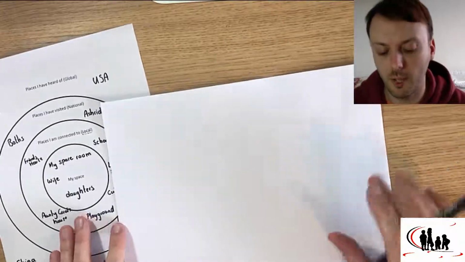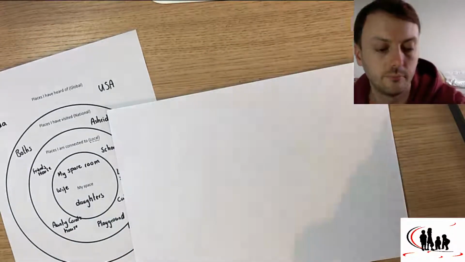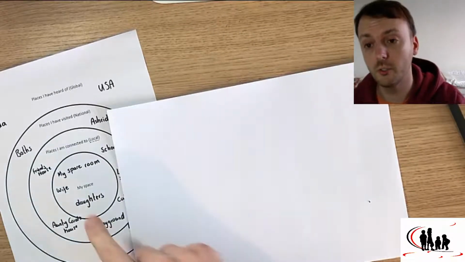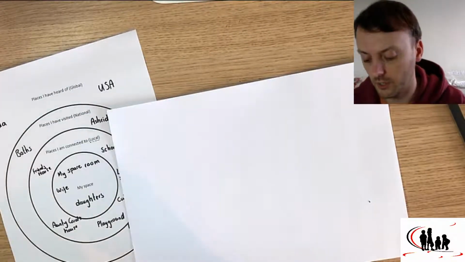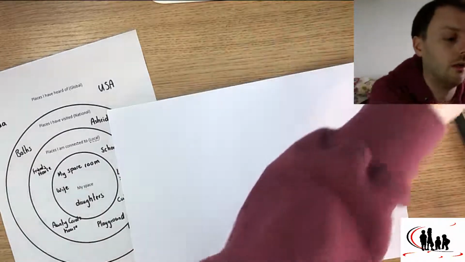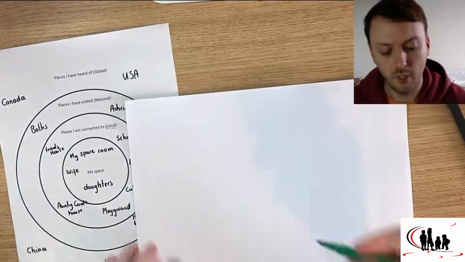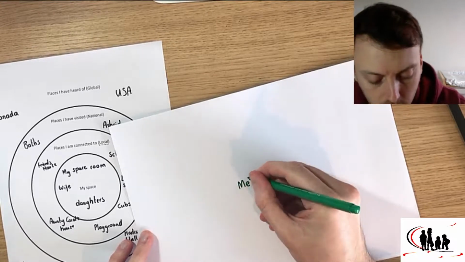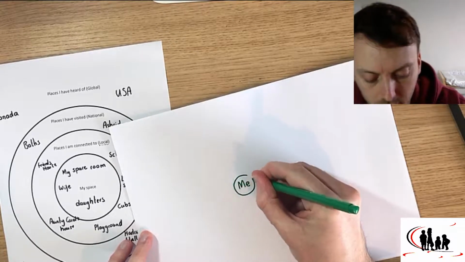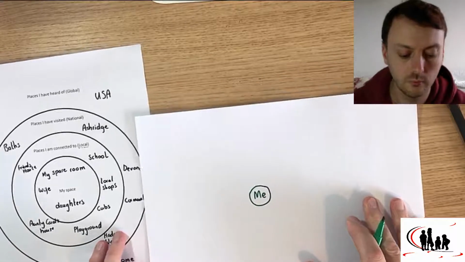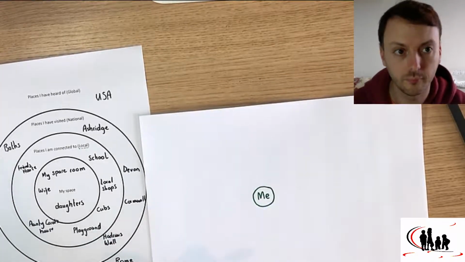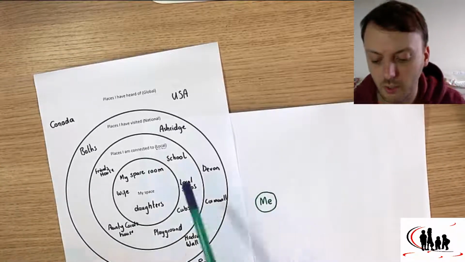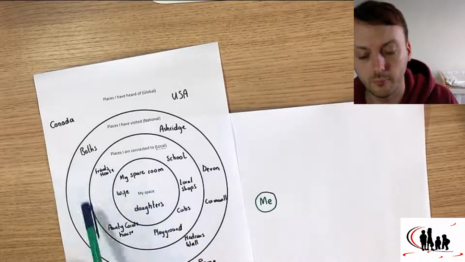Now, to do a signpost map, I need to put me in it. Use colours. You could use colour from this one. You could do each layer in a different colour. Put the signpost map in the middle, we write me. Draw a circle around it. And then after that, I'm going to pick one of these layers to do. I'm going to do this local one. Okay.